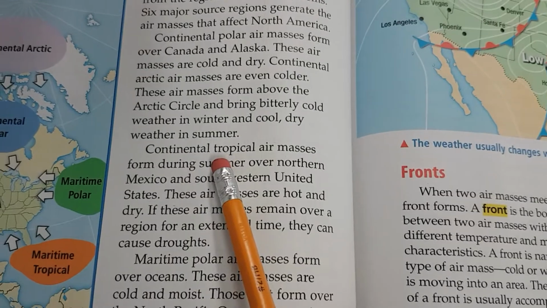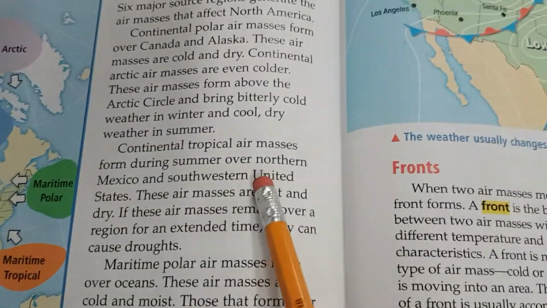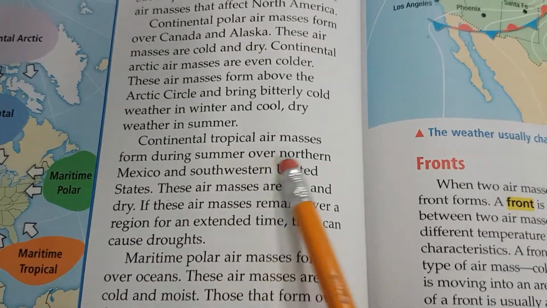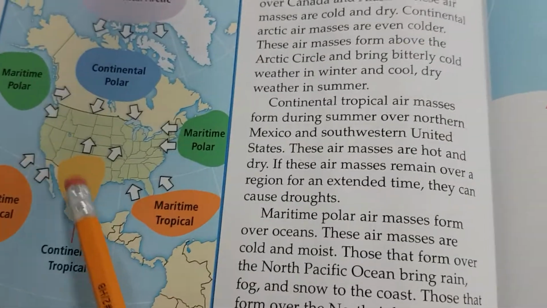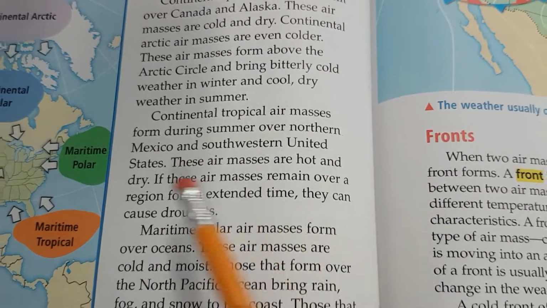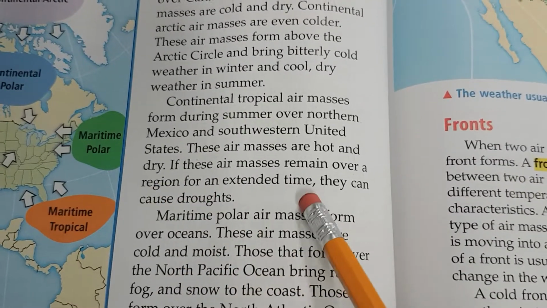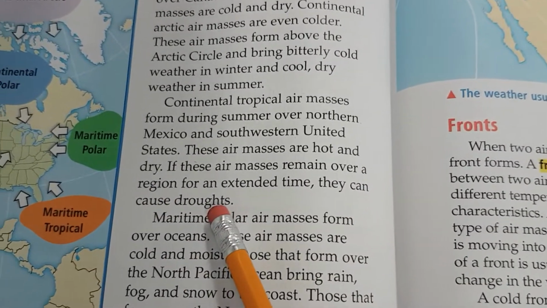Continental tropical air masses, that's this yellow one right here, form during summer over northern Mexico and southwestern United States. These air masses are hot and dry. If these air masses remain over a region for an extended time, they can cause droughts.